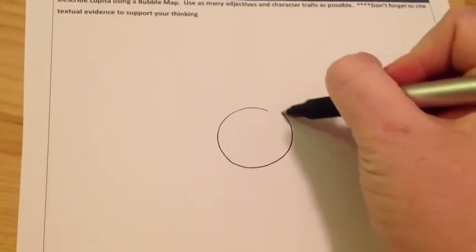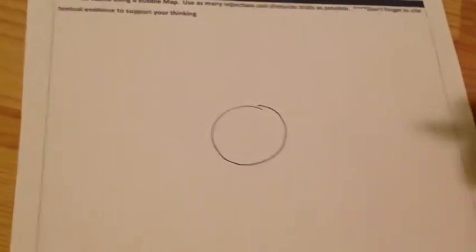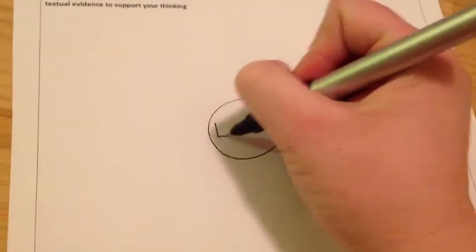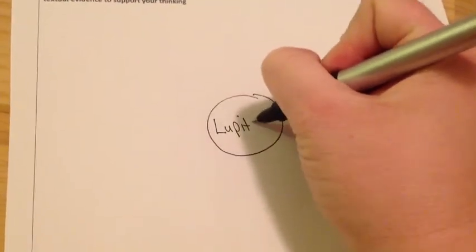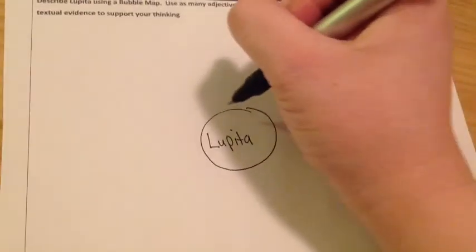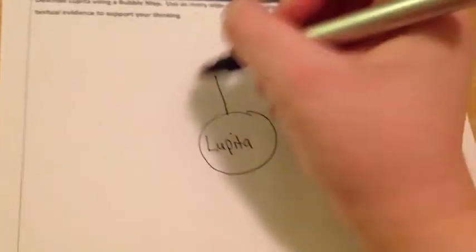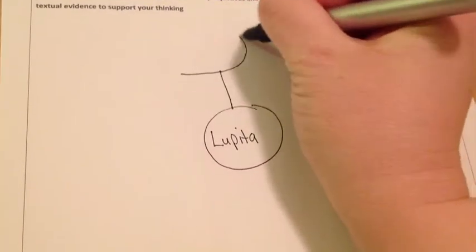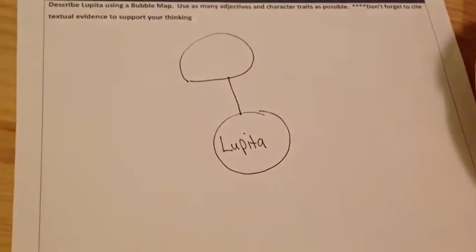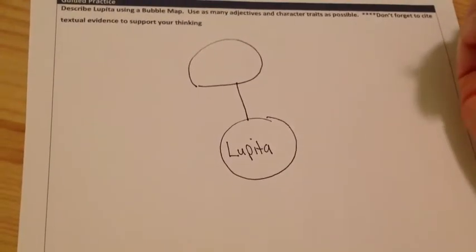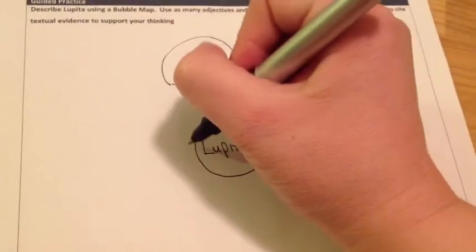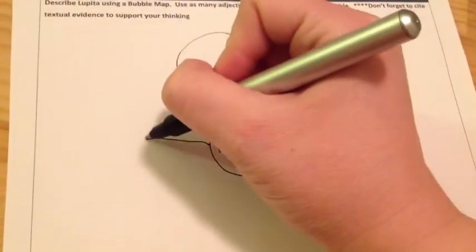that we describe Lupita. So let's start by drawing our double bubble map. I'm going to put a circle in the center of my paper, and since Lupita is the person we're describing first, I'm going to write in Lupita. Then each time we come up with an adjective or a character trait, we're going to draw a line and a bubble. So let's go ahead and think of some ways to describe Lupita.